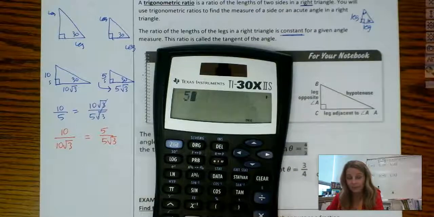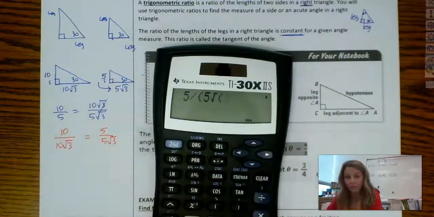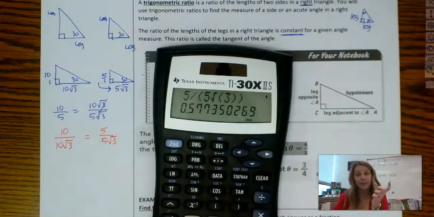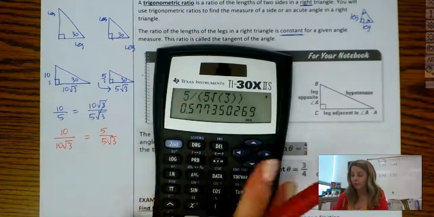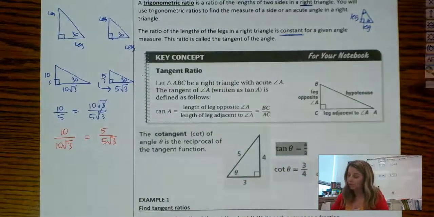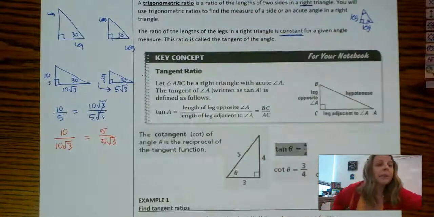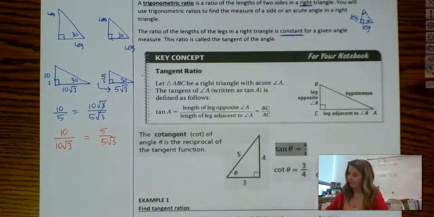Okay, if I do the same thing with the 5s, 5 divided by 5 square root of 3, see how I get the exact same decimal? That means the ratios are the same. So that particular ratio of the two legs is called the tangent ratio. Let me grab a highlighter here.